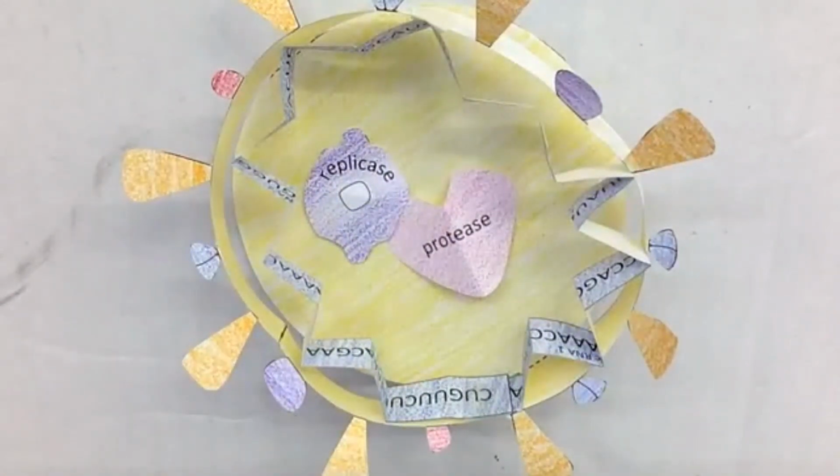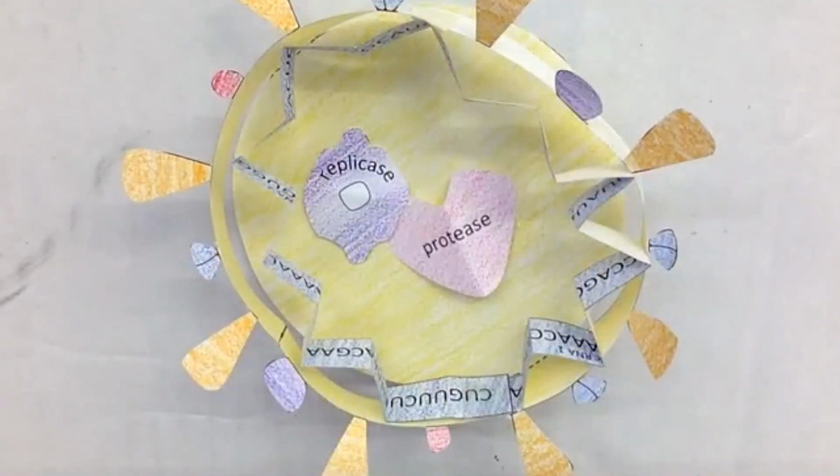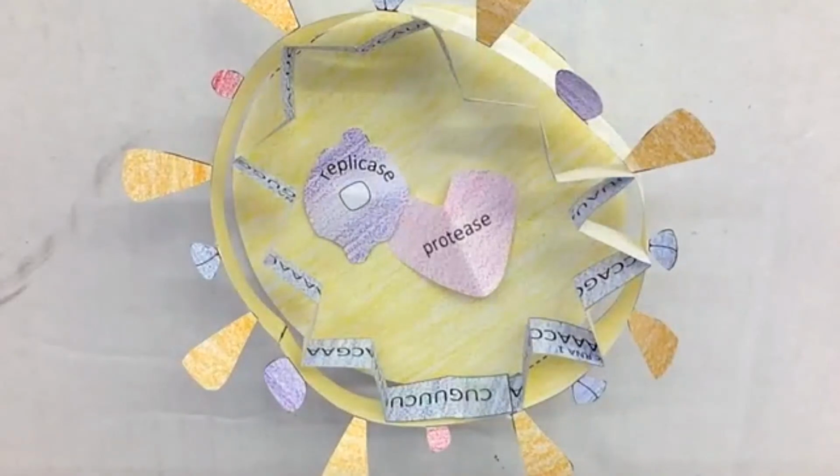That means that the new host cell is going to be making copies of this virus instead of making copies of the proteins and organelles that it should be making. Think of it as the virus hijacking the host cells and forcing it to make copies of itself instead of doing the job that it was designed to do.